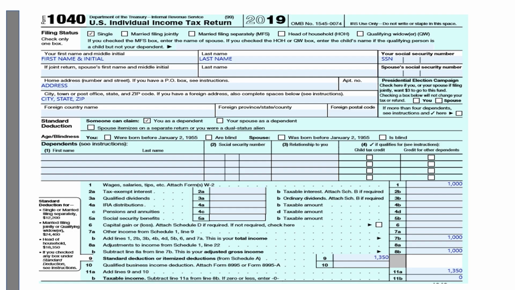To begin preparation, check the single box at the top of the form, fill in your name, address, and Social Security number. Right below that, check the box saying that you can be claimed as a dependent of someone else. Then go down to line 1, where you're going to put your wages. Look at your W-2 that you received from your employer, and in box 1, labeled Wages, Tips, and Other Compensation, you will find the amount to enter on line 1. In our example, it is $1,000.